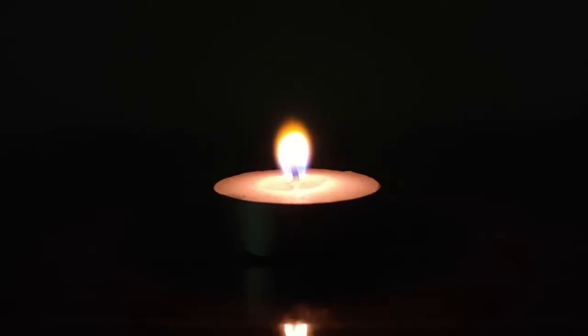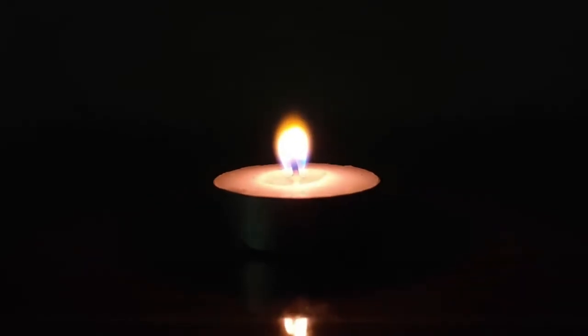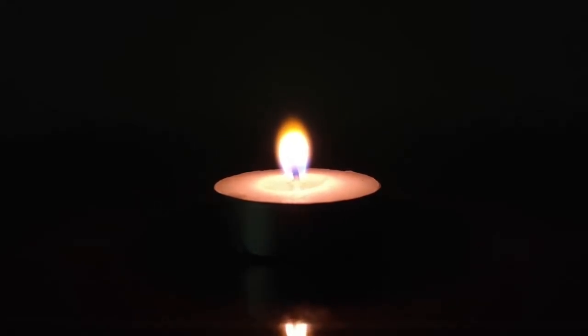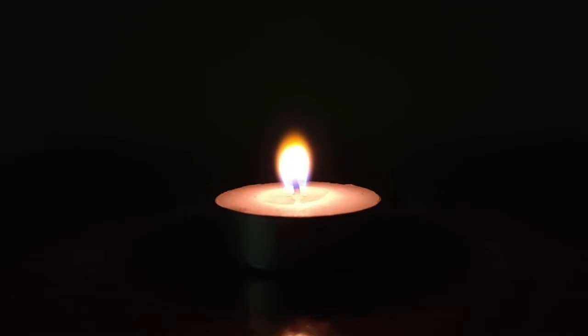Hey students, so let's study about different zones of a candle. You can see here a candle flame. You all must have seen this candle flame, but many of you have not noticed that a candle flame has three zones. You can see in the picture the outer zone, which is bluish in color.